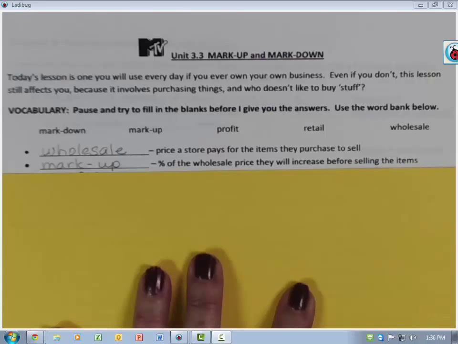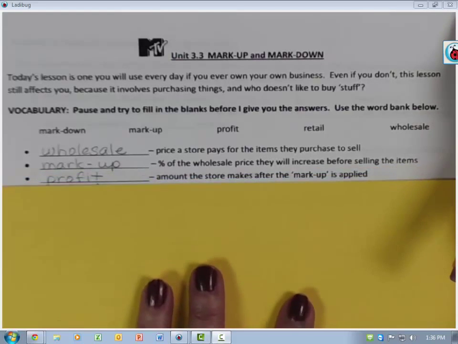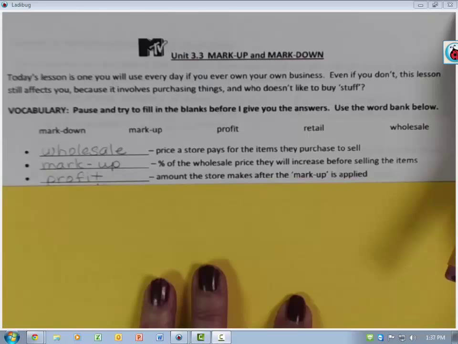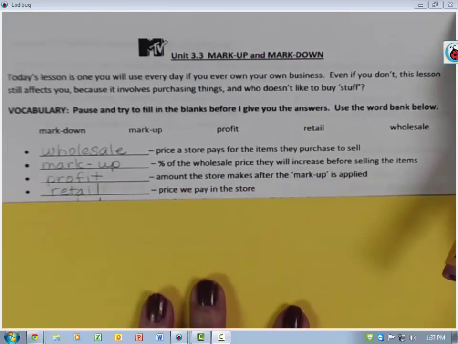If they sold it for the same thing they bought it for, they wouldn't make any money. Which brings us to the next word, which is profit. Profit is the amount the store makes after the markup is applied. The retail price is what we pay in the store.